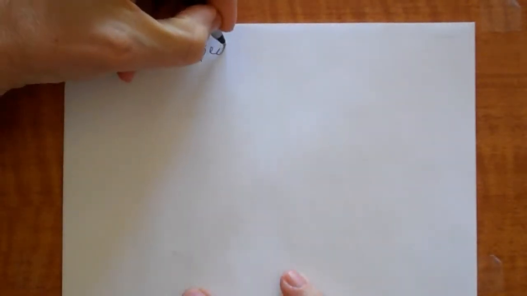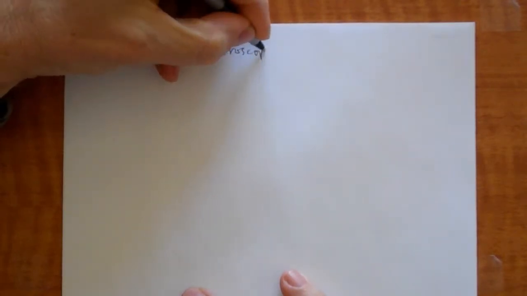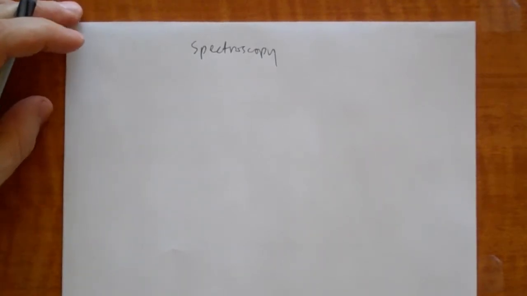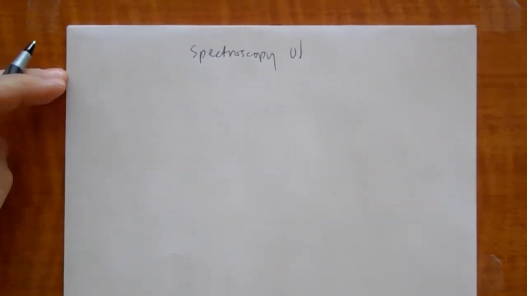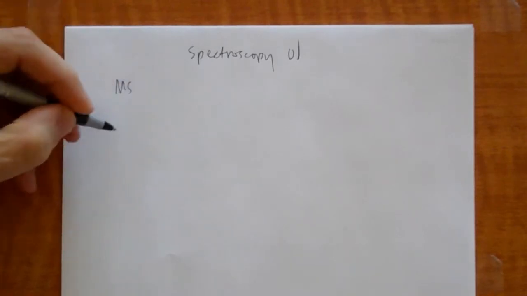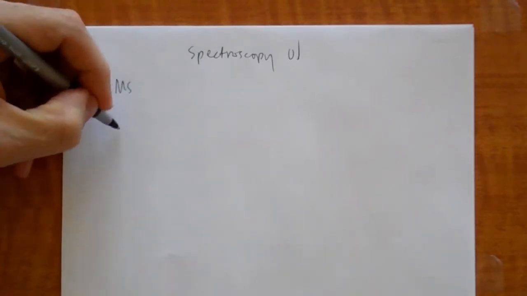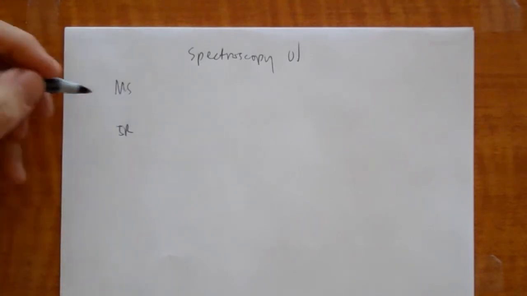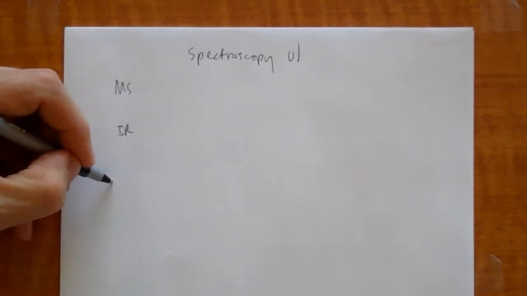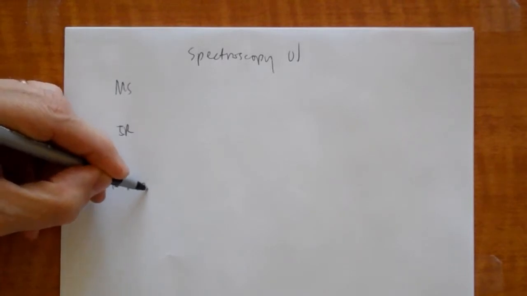So we're going to divide the lectures of spectroscopy up into several conversations. In the first one, we are going to talk about the three kinds of spectroscopy: mass spec, infrared spectroscopy, and proton NMR.